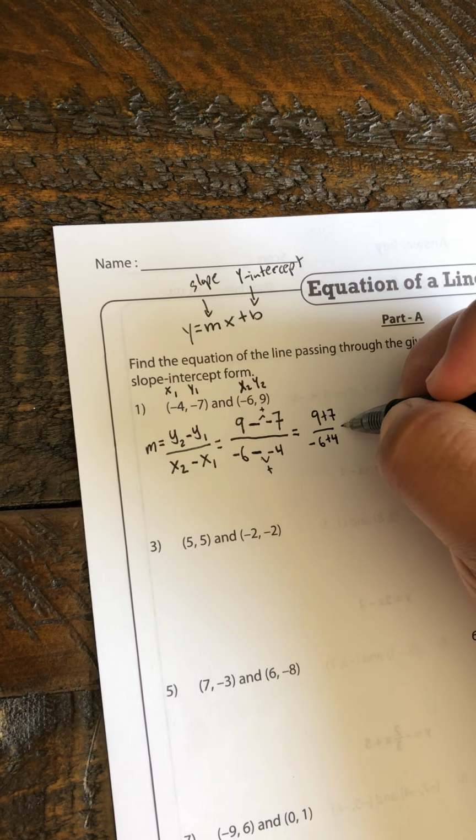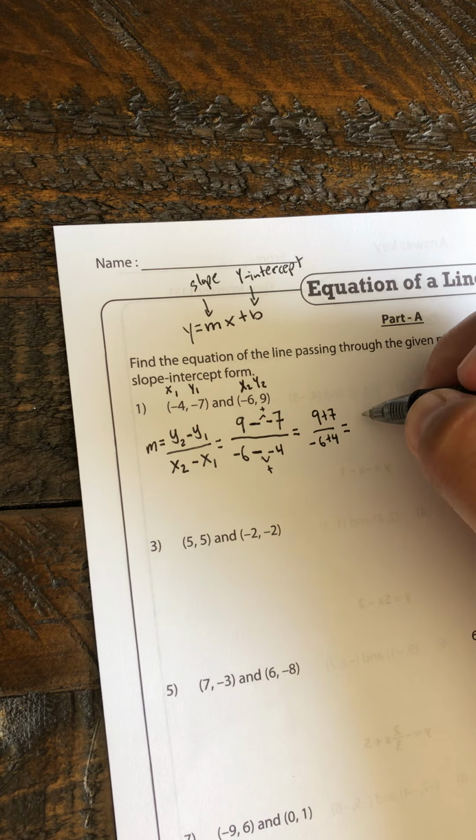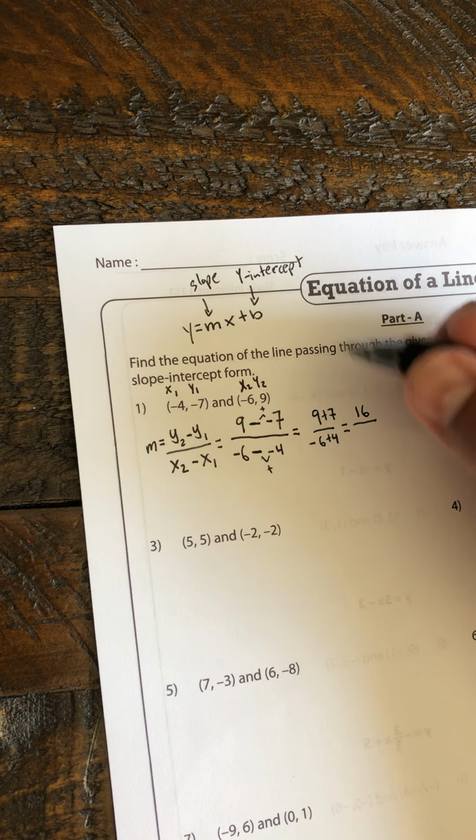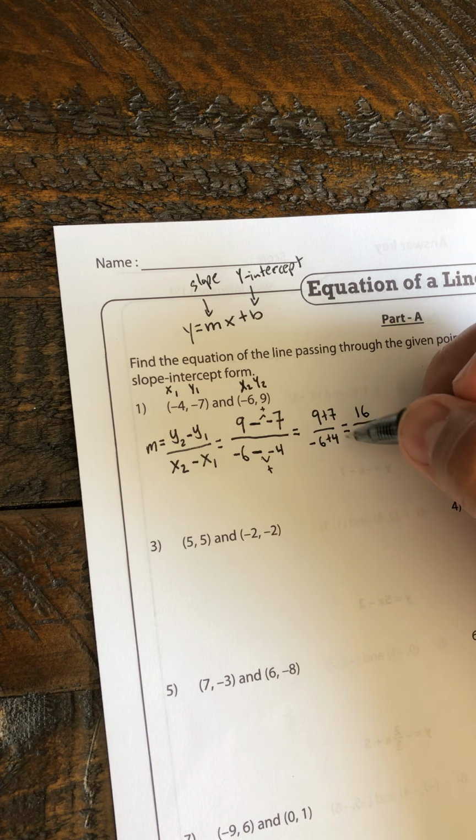So here we go. 9 plus 7 will give me 16. And -6 plus 4. Okay, so I owe 6, but I have 4. If I pay those 4, this will be -2, right? It's negative because the 6 was bigger than the 4. And how much bigger? It's bigger by 2. And we can reduce this. You can divide them each by 2 and get 8 over -1.